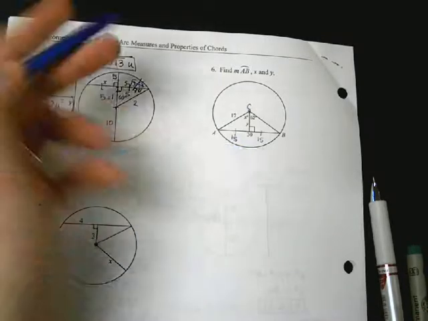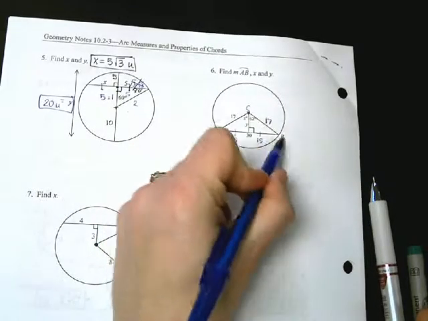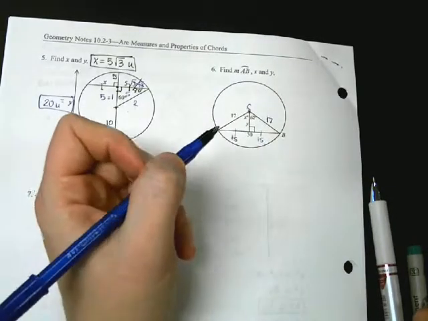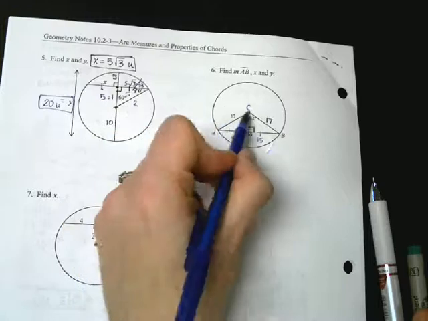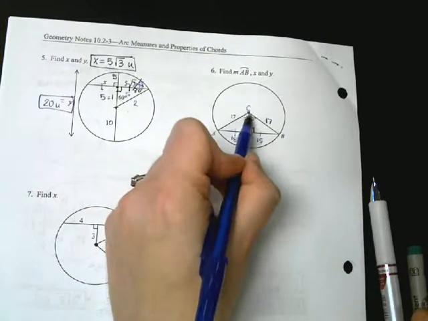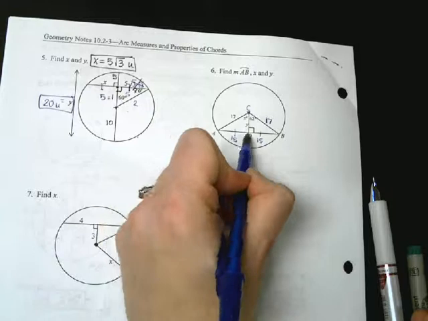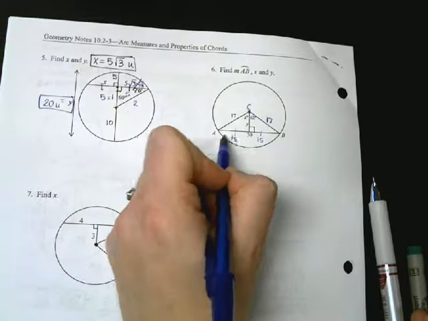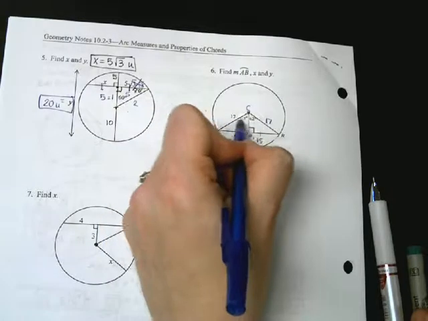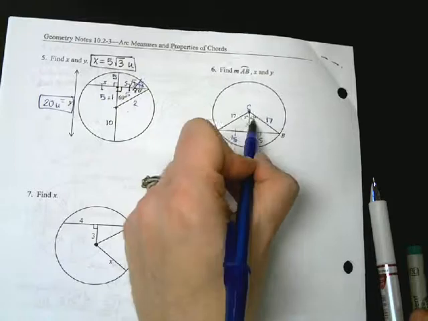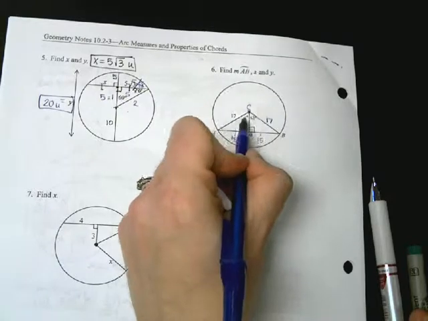Now what I have is an isosceles triangle where this line that is perpendicularly bisecting the bottom side tells me it's also bisecting this angle at the top. So if that right side is 62 degrees, x must also be 62 degrees. So I'll write x equals 62 degrees off to the side.